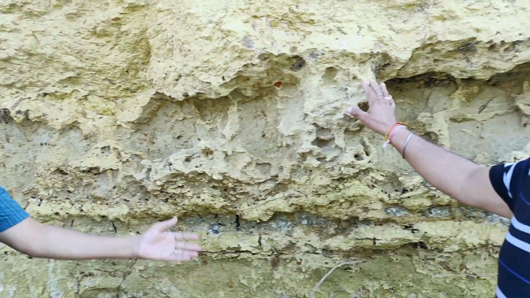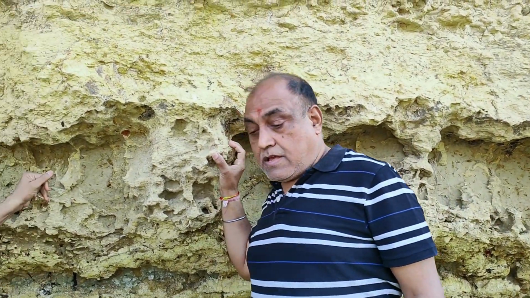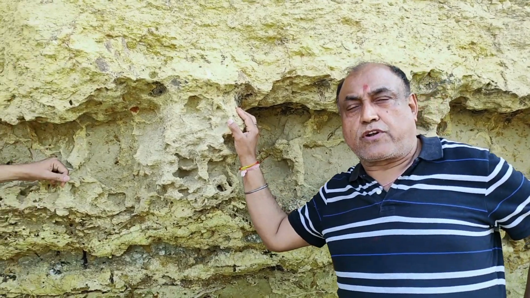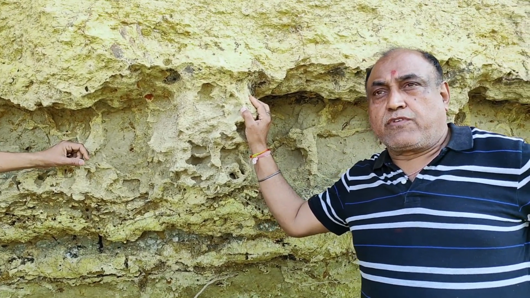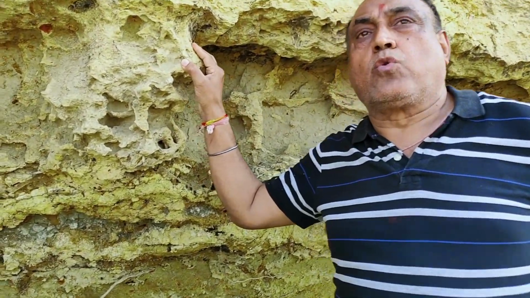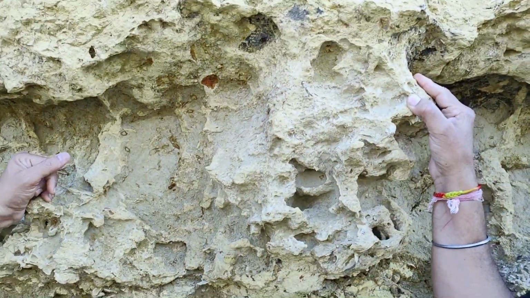This is around 40 million years old. We are touching a rock which is 40 million years old. You can visualize that we are touching a layer of Miocene equivalent to the L3 reservoir, from where our Bombay High is producing.